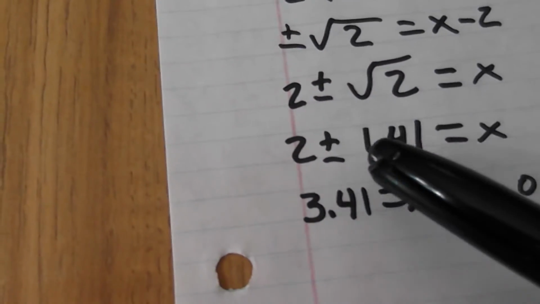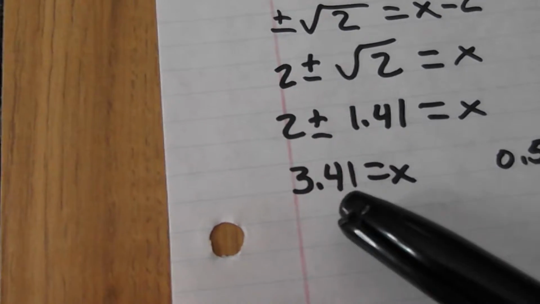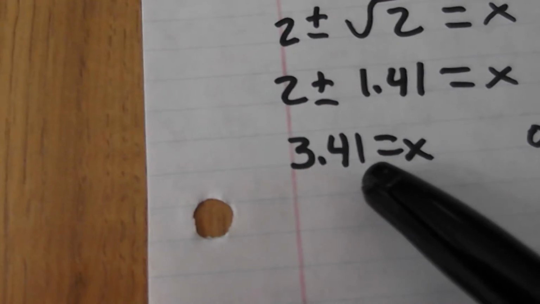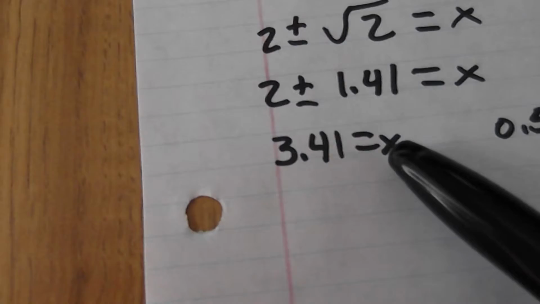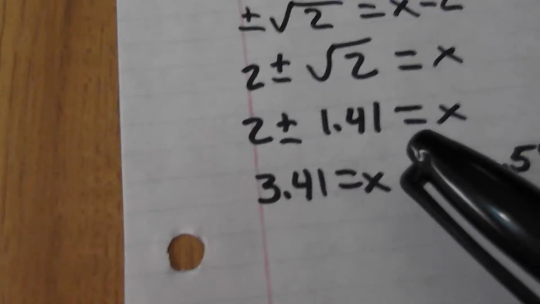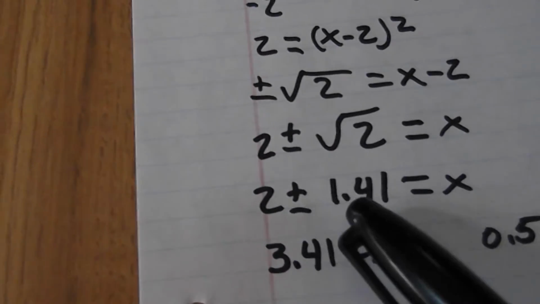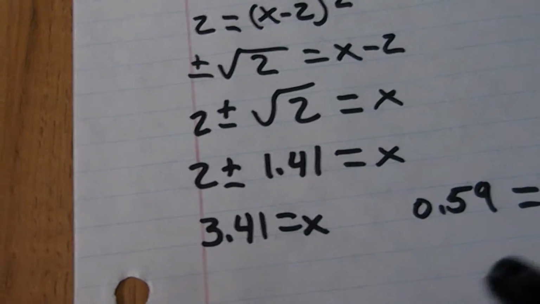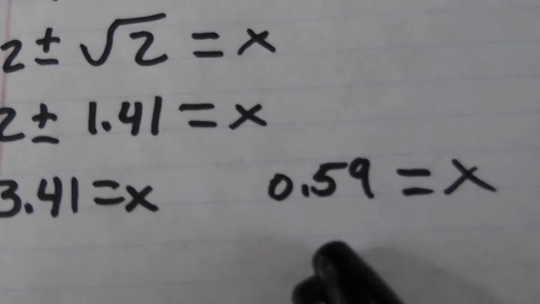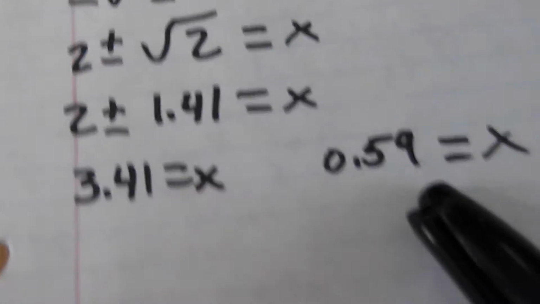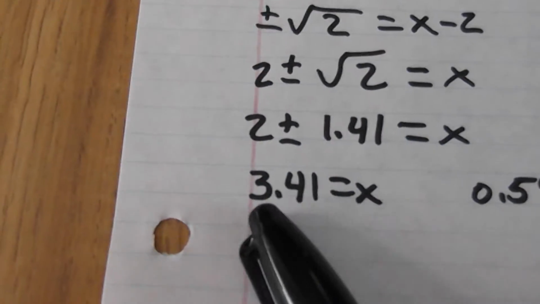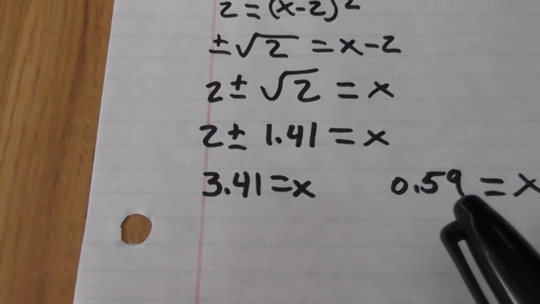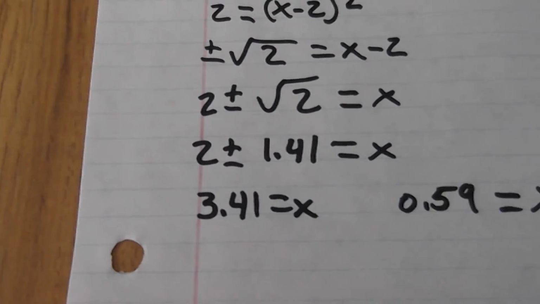So 2 plus 1.41 is equal to 3.41. So one of the x-intercepts is 3.41. Now you do 2 minus 1.41, and that is equal to 0.59. So the other x-intercept is 0.59. Now these are your two x-intercepts, and that is how you find them.